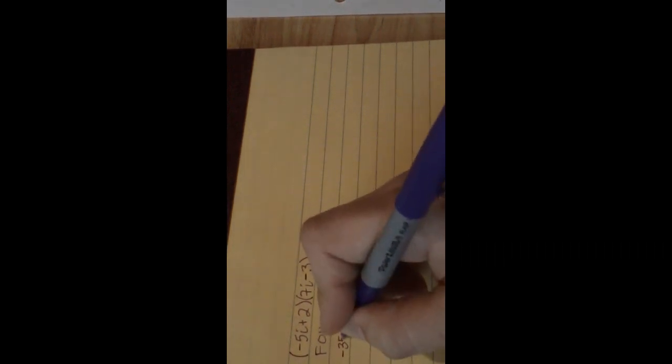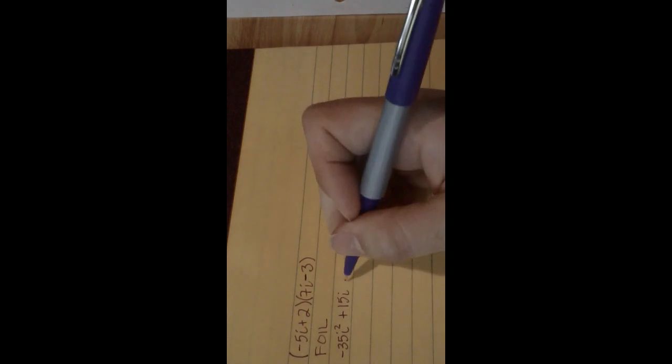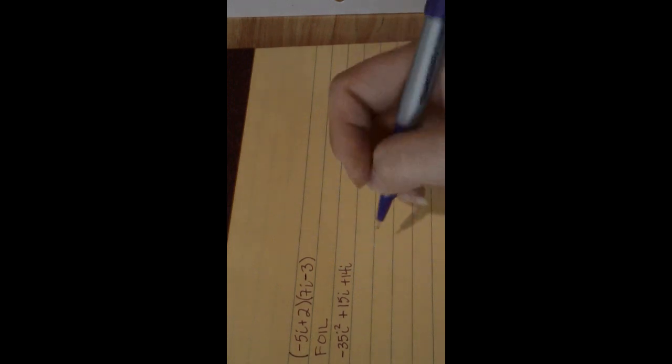So we'll take first times first. Negative 5i times 7i is negative 35i squared. Outside times outside, negative 5i times negative 3 is positive 15i. Inside times inside, positive 2 times 7i is plus 14i. And last times last, positive 2 times negative 3 is negative 6.